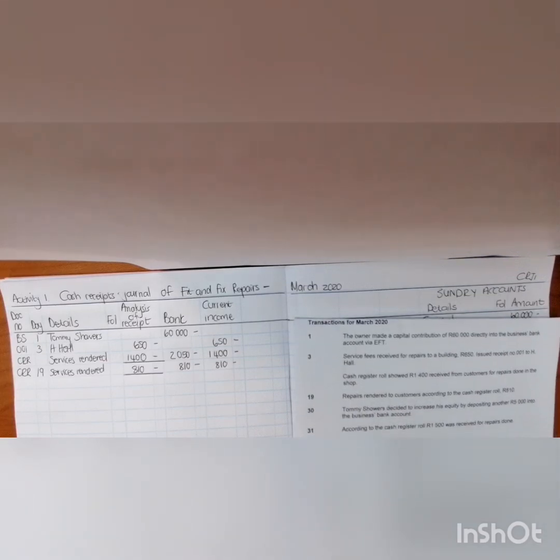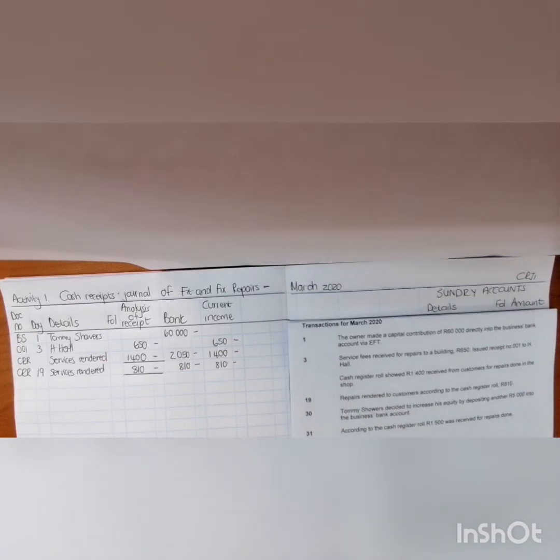Good. On the 30th, Tommy Showers decided to increase his equity by depositing another 5,000 Rand to the business's bank account.